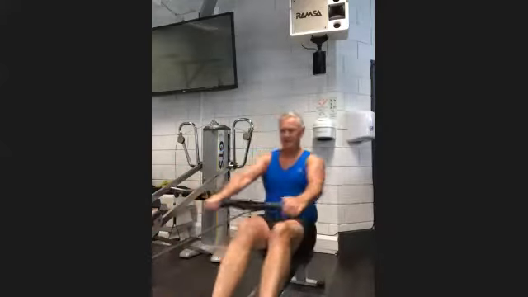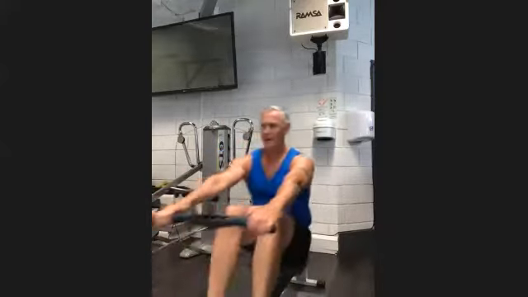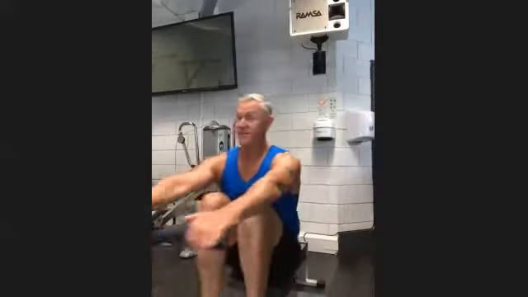Shoulders stay relaxed. Lift the arms to the front end. Compress, then dry.